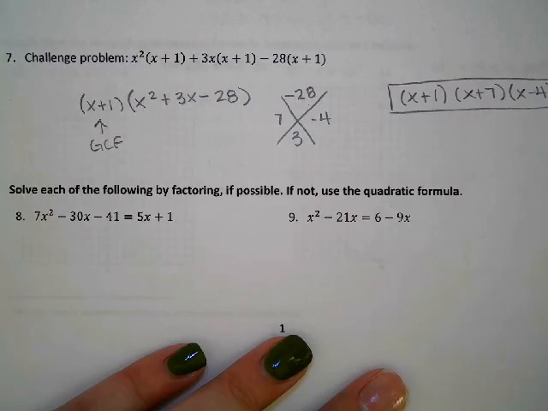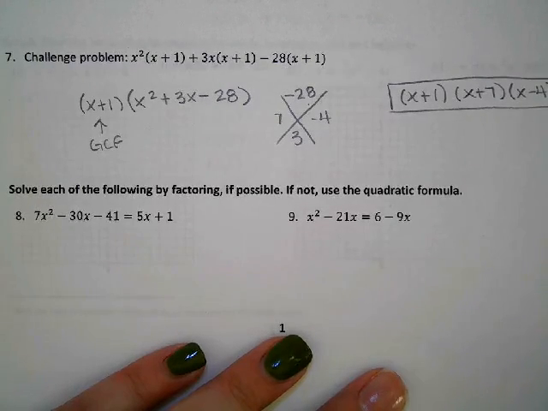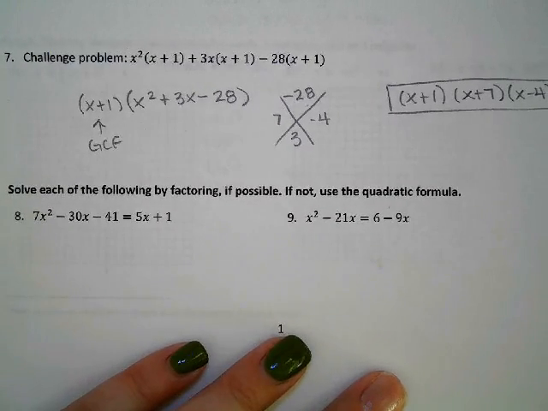Any other test review questions anybody has?